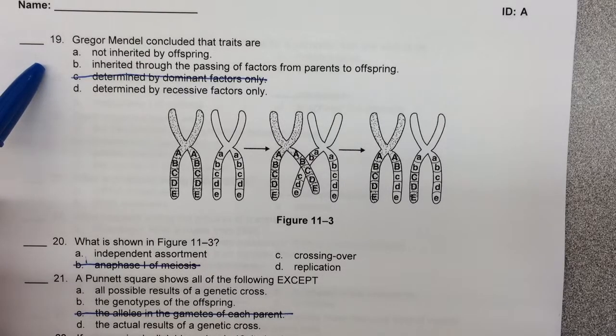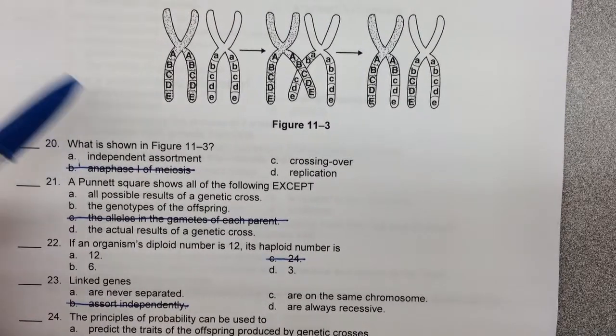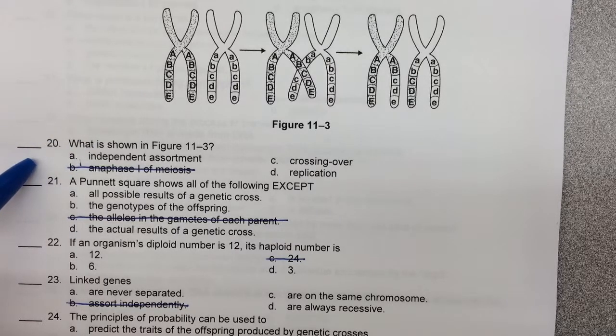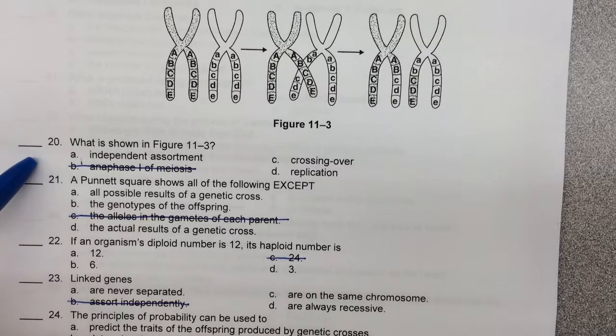Gregor Mendel concluded that traits are not inherited by offspring, inherited through the passing of factors from parents to offspring, or determined by recessive factors only. For number 20, we're going to be looking at this picture right here, and they want to know what is shown. Is that A, independent assortment, C, crossing over, or D, replication?